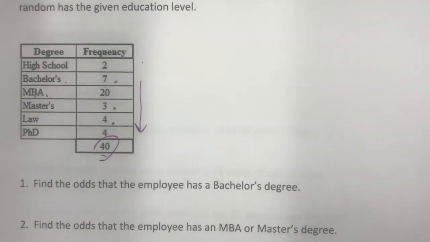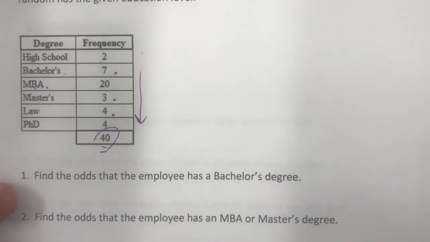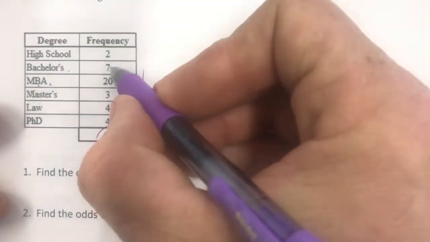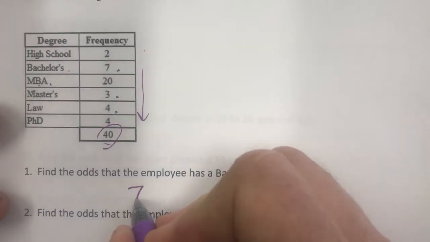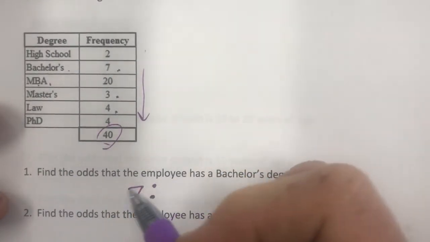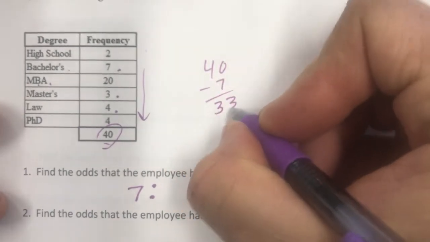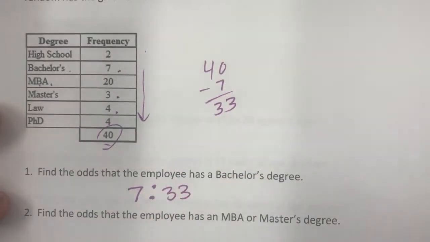Okay, now this says number 1, find the odds an employee has a bachelor's degree. All right, there's 7 that have bachelor's degrees, so that's what's favorable. Now, unfavorable, well, since there's 40, I just subtract 7, that'd be 33. And there's my odds.